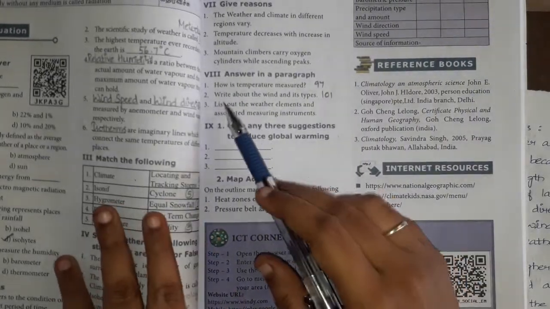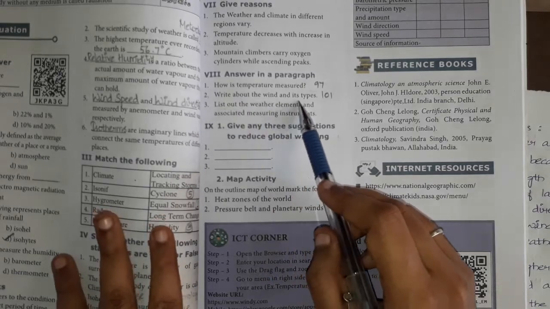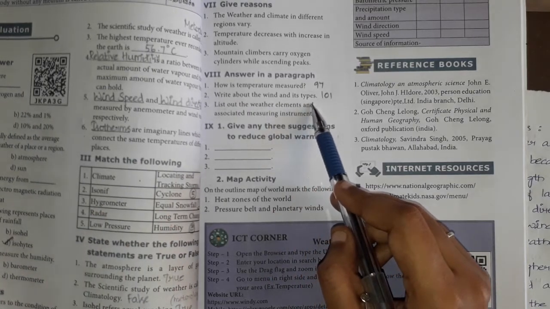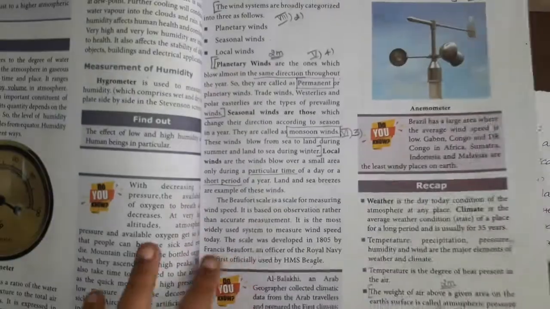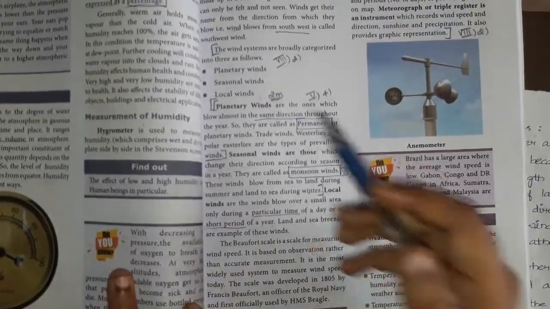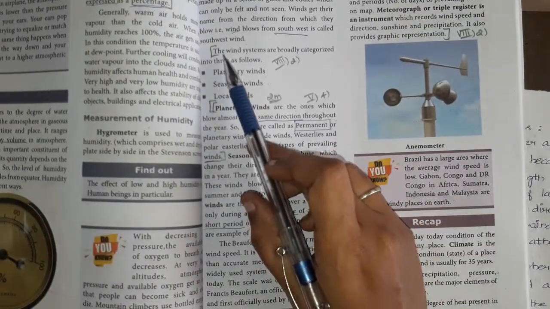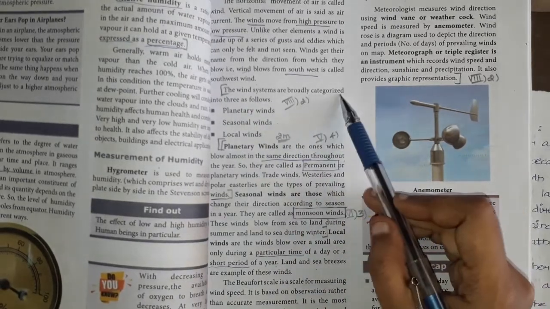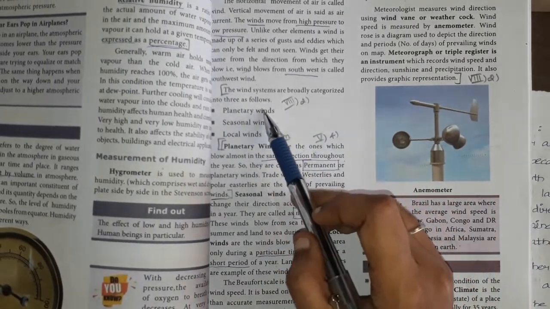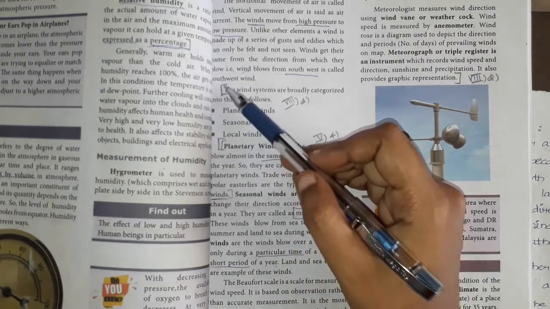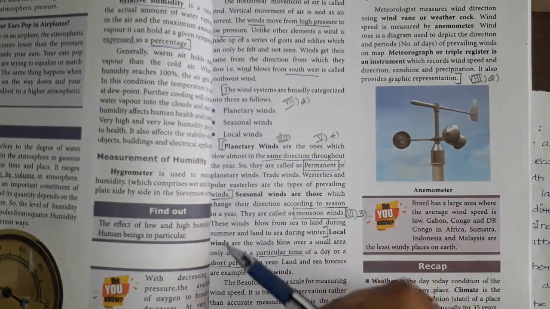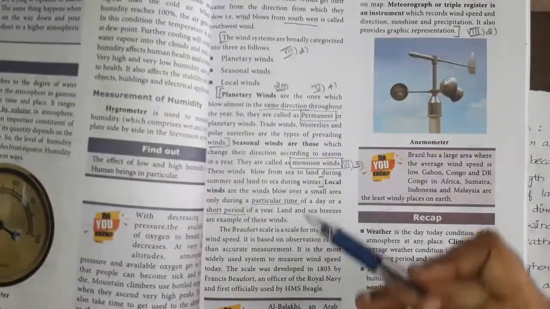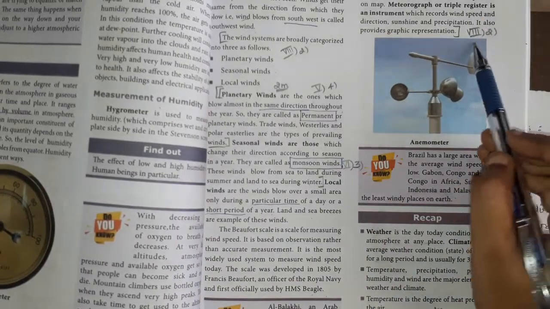Next one, write about the wind and its types. Page number 101. From here, the wind systems are broadly categorized into 3 as follows. Okay, it starts from here. You have to write these paragraphs till here.